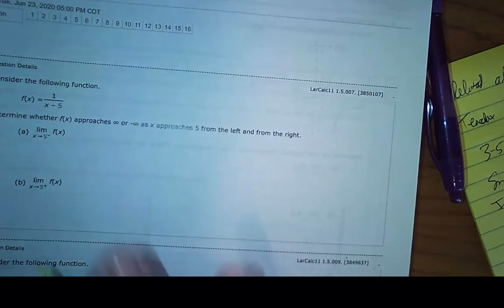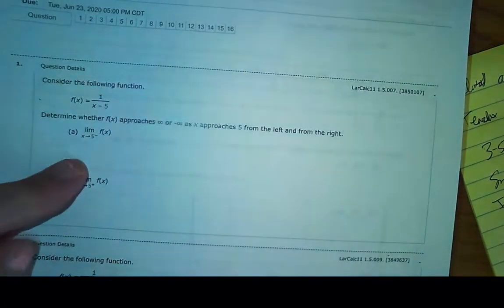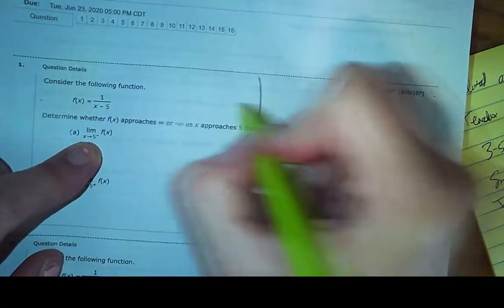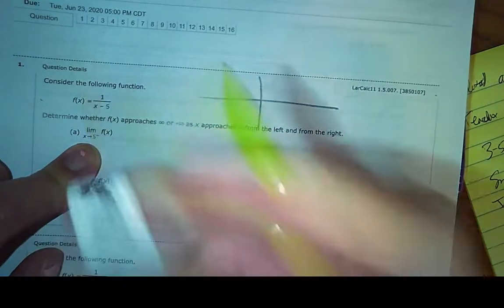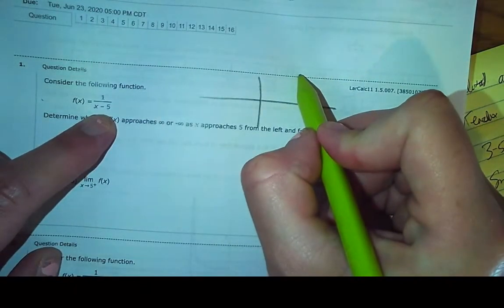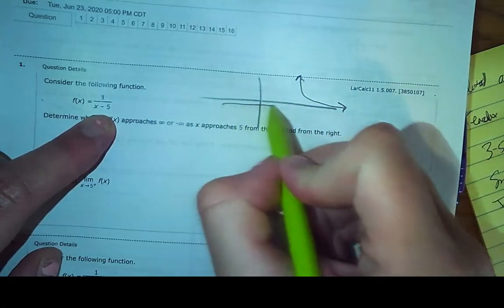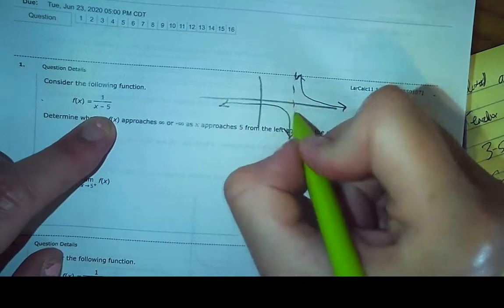Okay, so the rest of it is just going to be being very, very careful how we interpret this stuff. So here we go. We have, consider the following function. I've got 1 over x minus 5, and I'm going to come at 5 from the left. So I know that 1 over x, my parent function, looks like the one I just had, but I shifted it to the right 5 units. So it looks like this. Okay. And there's your imaginary line at 5.